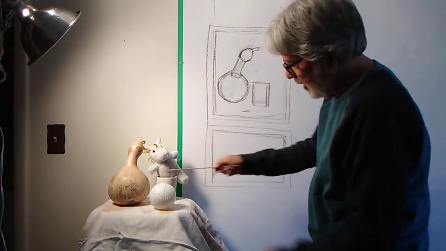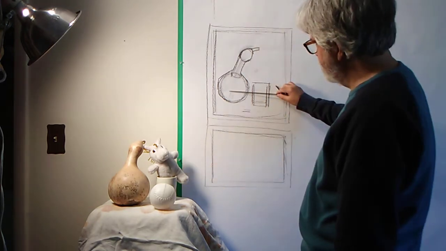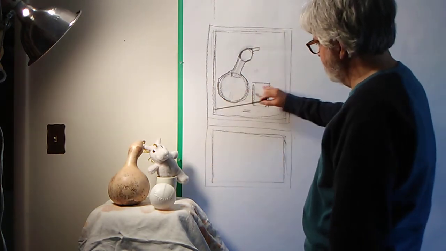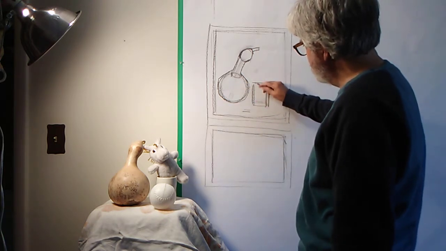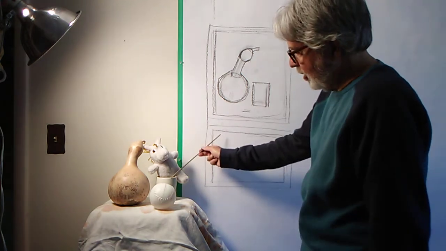Now this is the very top part of my curve, not the low part. The low part of this curve is about midway, so it's going to be about here. So again, you're just trying to get placements. Now I've got this guy in here and he's tilted.